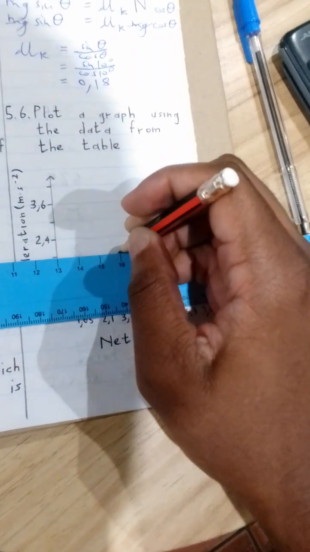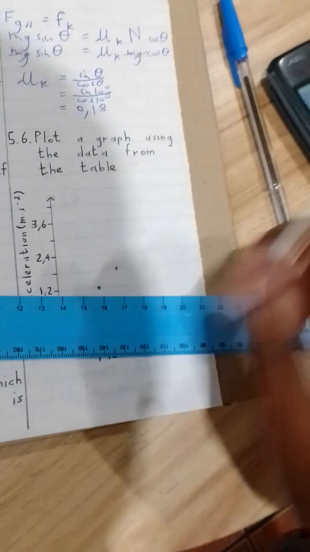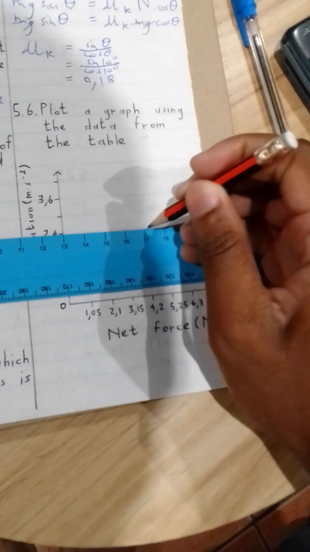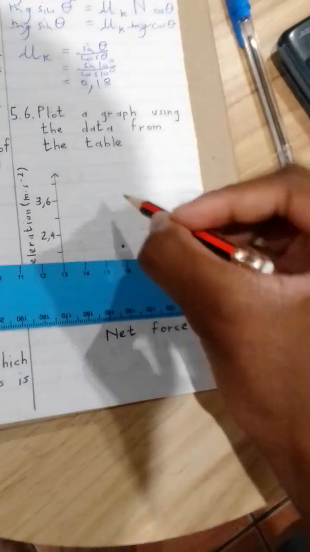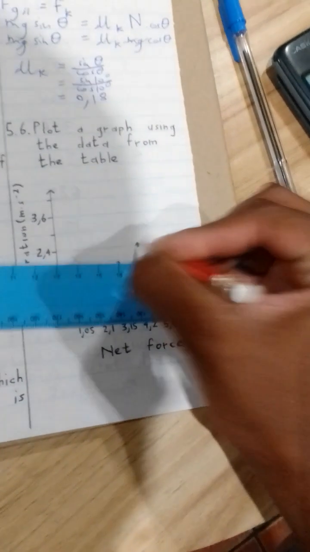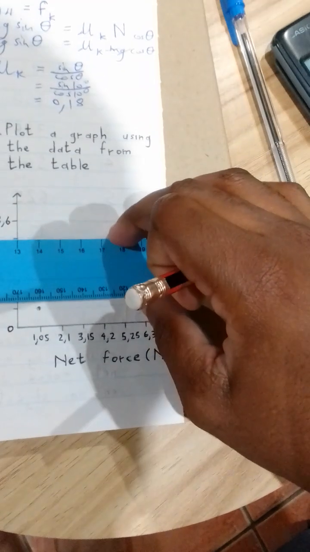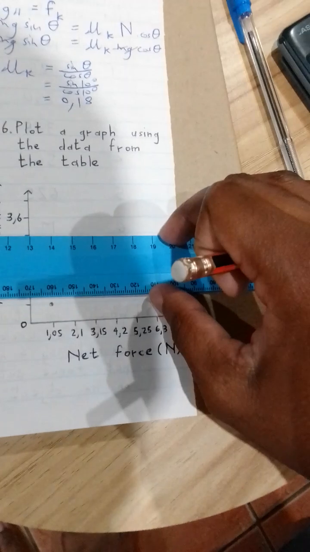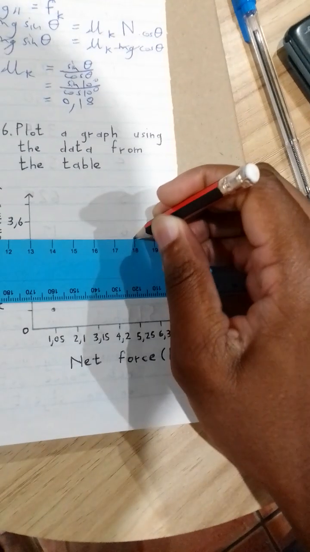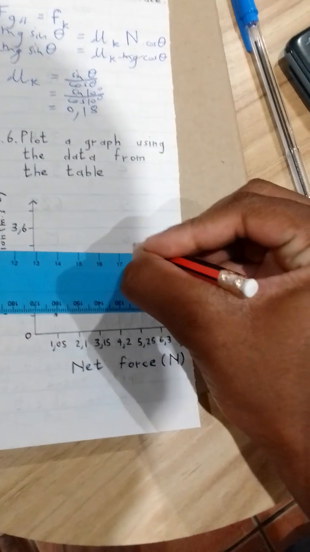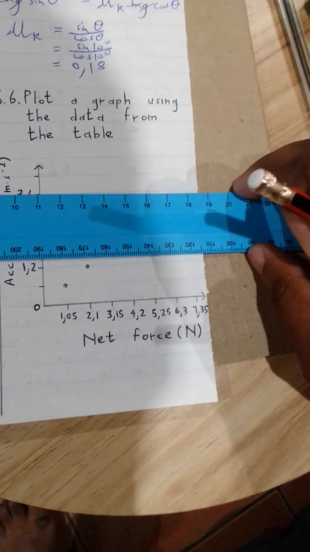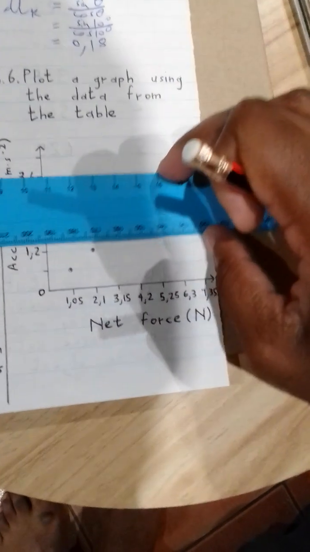2,4 goes with 4,2. Somewhere there. 3 goes hand in hand with 5,25. Somewhere here. And then 3,6 goes with 6,3.